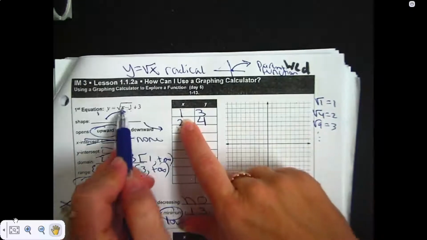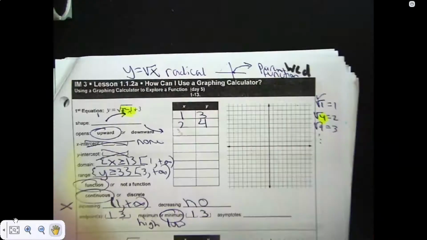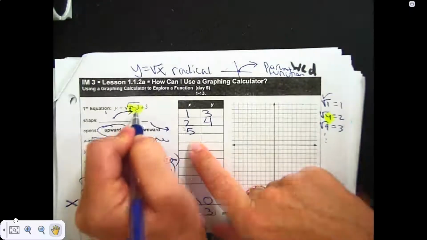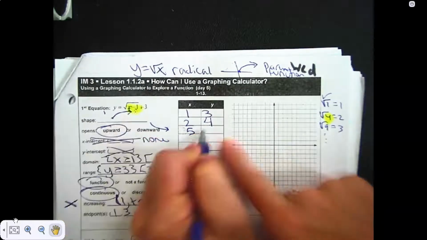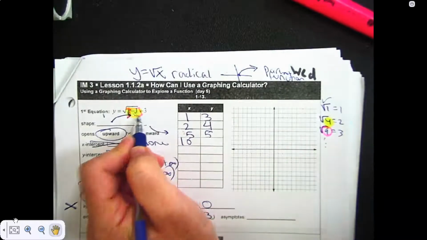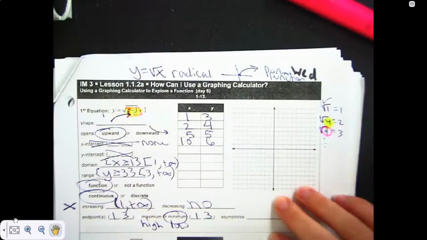So I figured out that the square root of 1 gave me 1, plus 3 was 4, so that one's done. So that means I need to try to get a 4 from this. So that means that x would be 5. Because 5 minus 1 is 4. The square root of 4 is 2, plus 3 is 5. Now this time I want to try to get 9. So what does this have to be in order to get me a 9? 10. 10 minus 1 is 9. The square root of 9 is 3, plus 3 is 6.